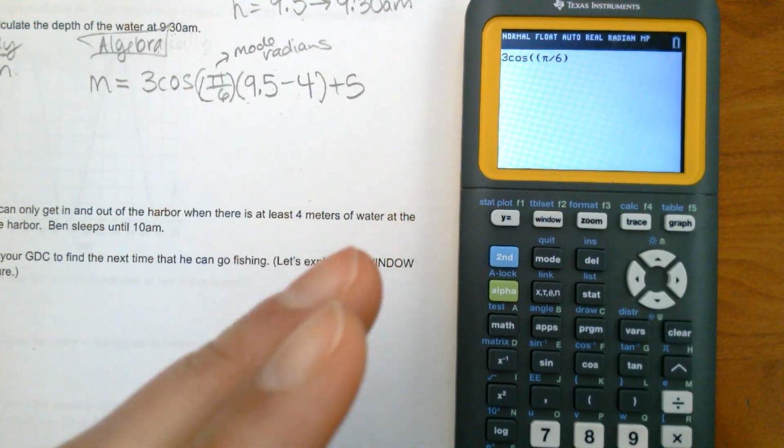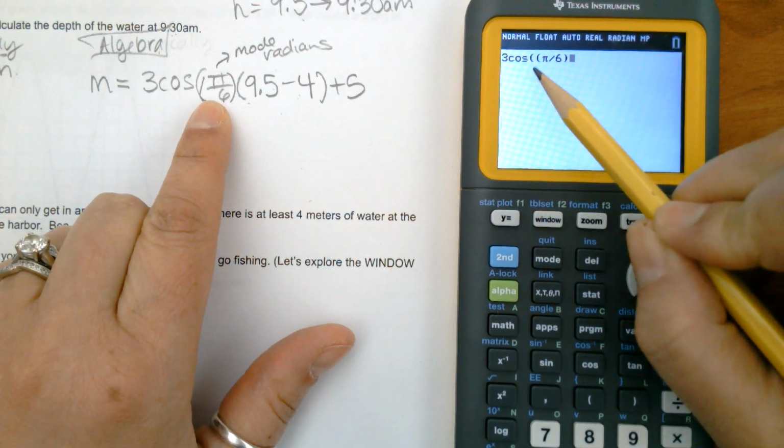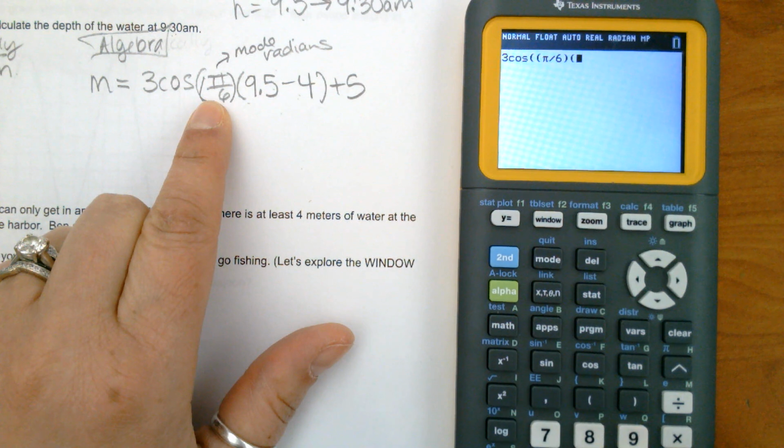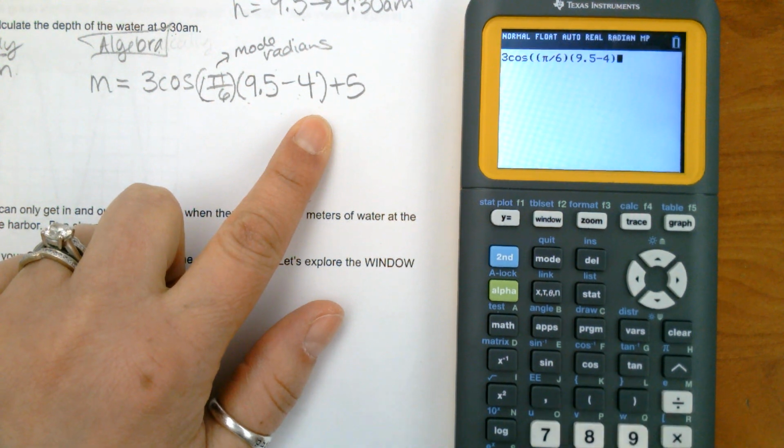I like to hug my fractions with a parentheses. So I'm just going to do parentheses pi over 6 here. So that's why I have the double ones. And then I'm going to open up my parentheses, 9.5 minus 4. And I'm going to close them again.